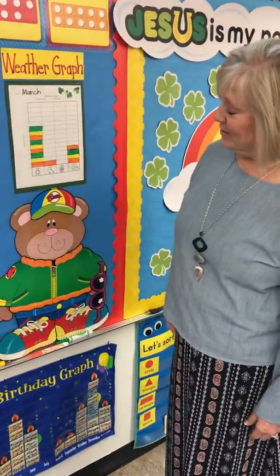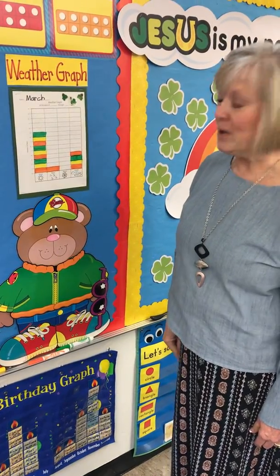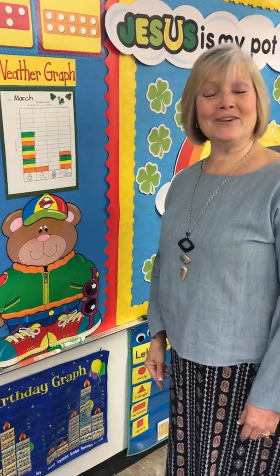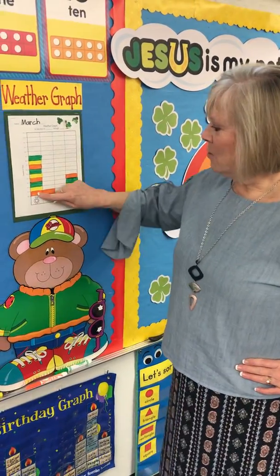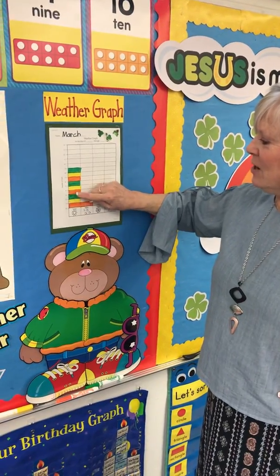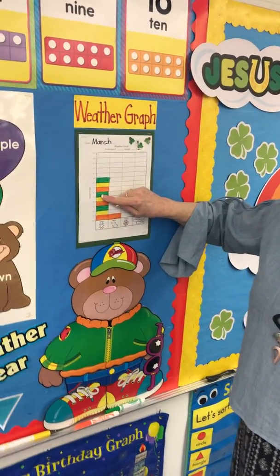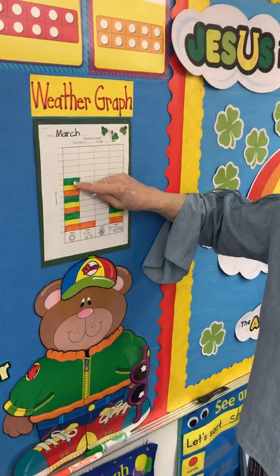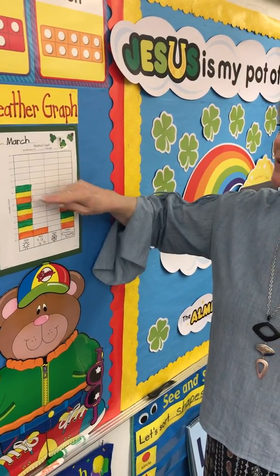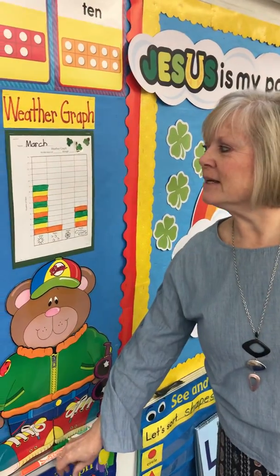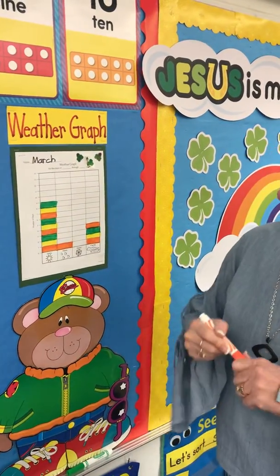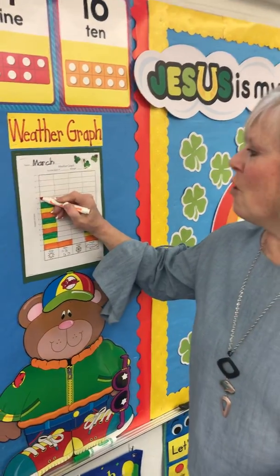March. It's still March, and we're following a pattern. Can you tell me what it is? Orange, yellow, green. Orange, yellow, green. Orange, right.